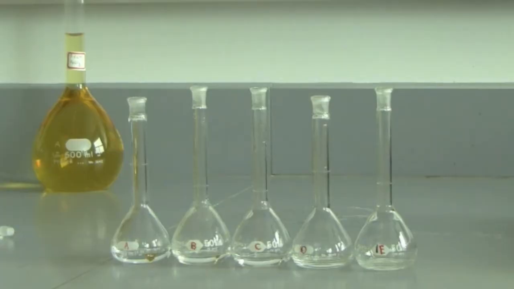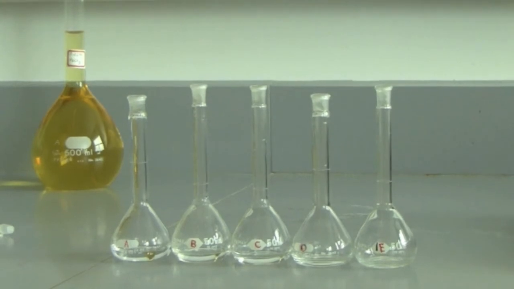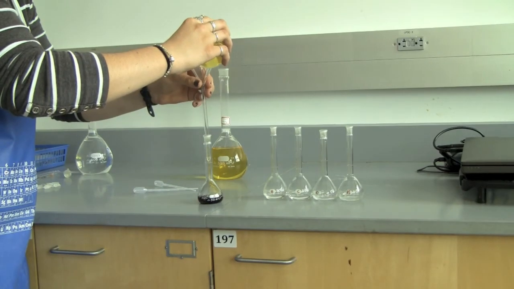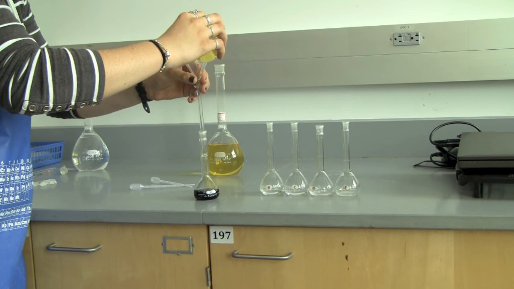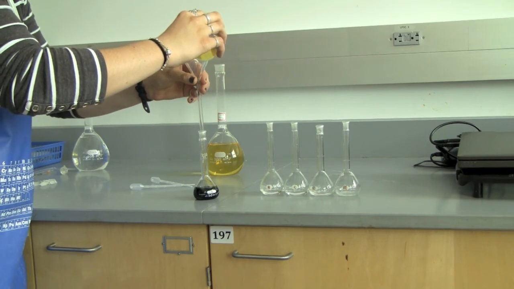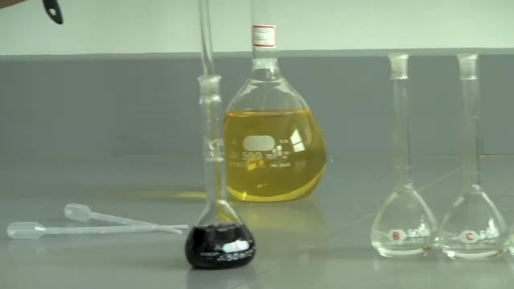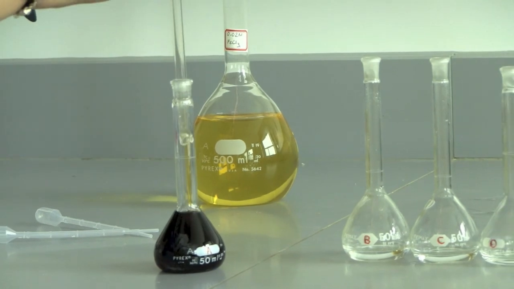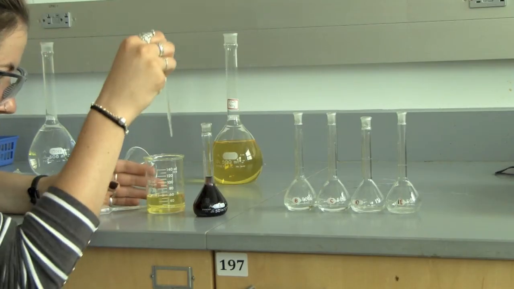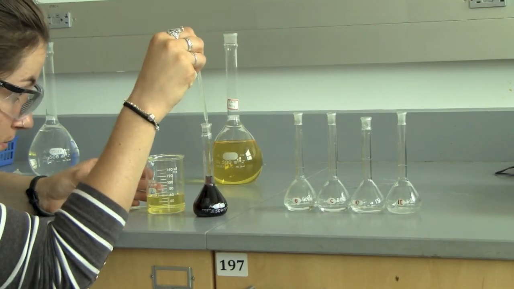Once you have finished, there should be 5 50 milliliter volumetric flasks, each with a different volume of the dianion stock solution within it. Once you have transferred the different portions of the stock solution needed into the different 50 milliliter volumetric flasks, the next step will be to dilute these solutions with 0.02 molar iron 3 chloride solution. The purple complex will form once you add the two solutions together. Accuracy is key in this experiment.